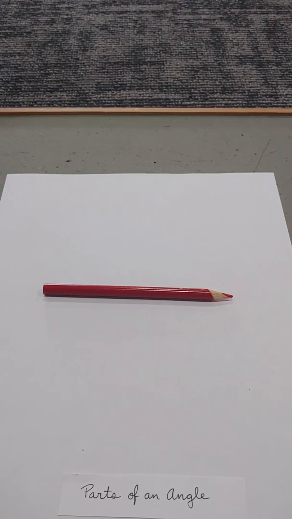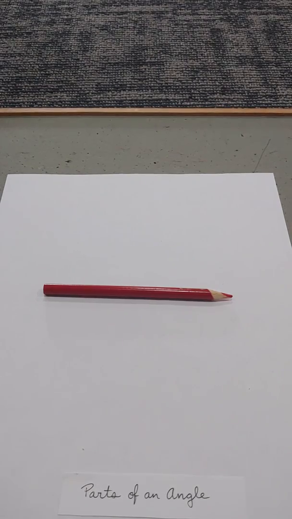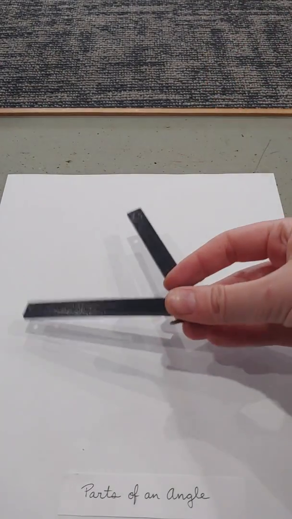To make an angle, instead of having lines, we need what we call rays. So a ray is something where you take a line and stick a point on the end to end it. So we're going to use this little guy here.